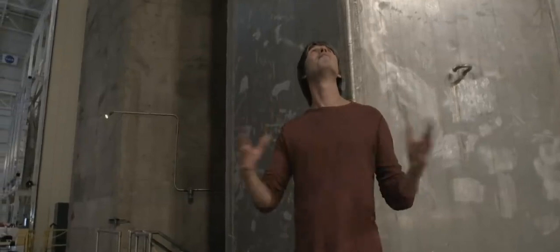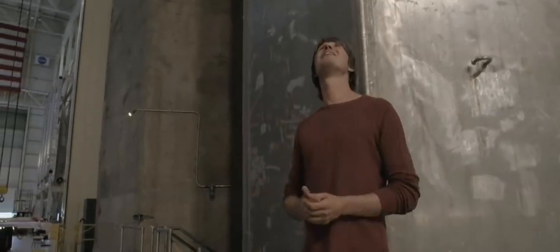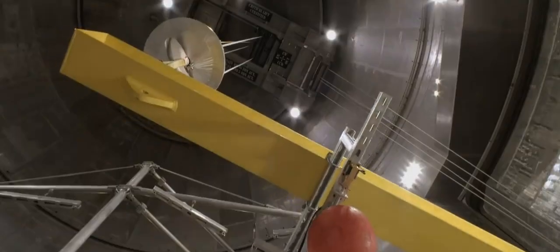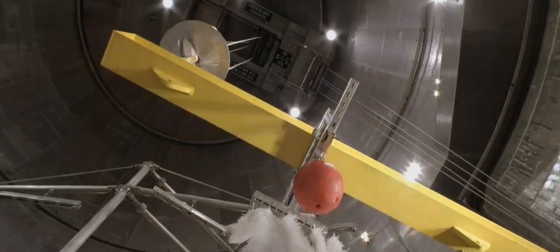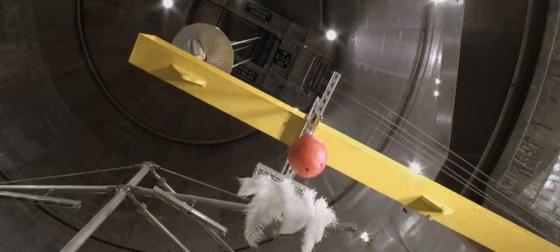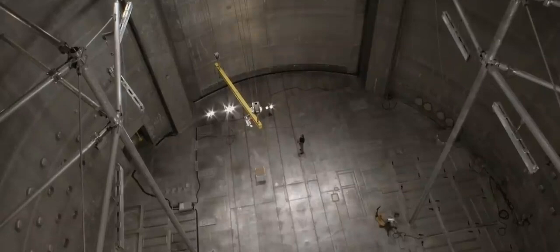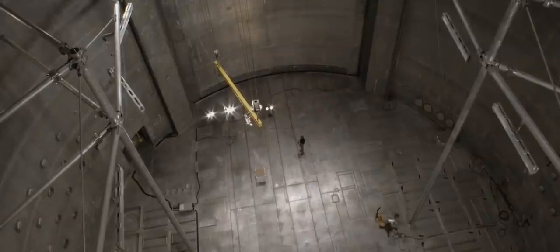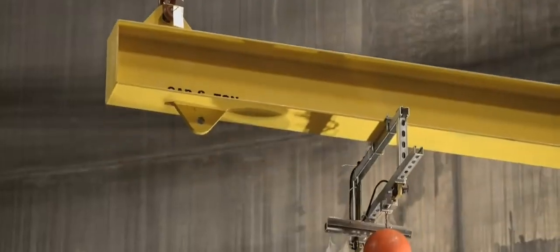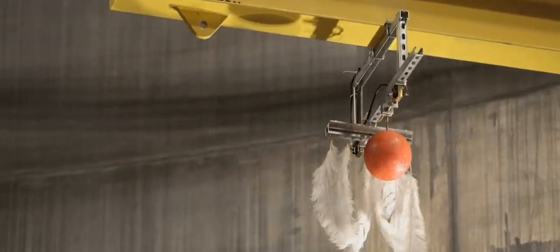We find ourselves in a massive vacuum chamber. Right now, there is still air in the chamber, but soon it will be completely removed. The goal of this experiment is to demonstrate that in a vacuum, all objects, whether heavy or light, fall at the same speed and hit the ground simultaneously when dropped from the same height. Get ready to witness a fascinating display of physics in action.